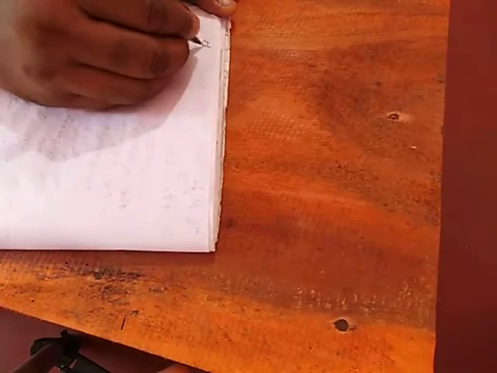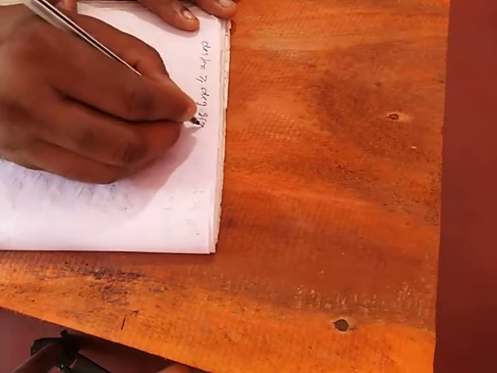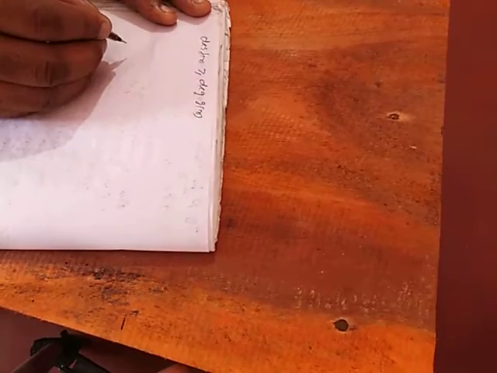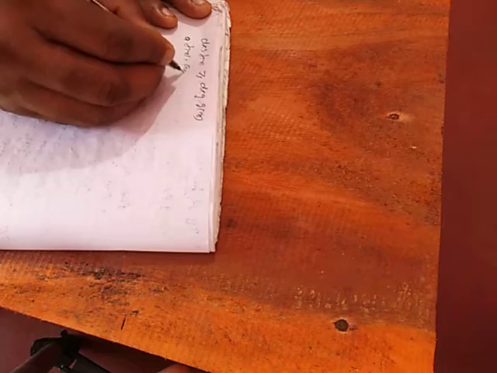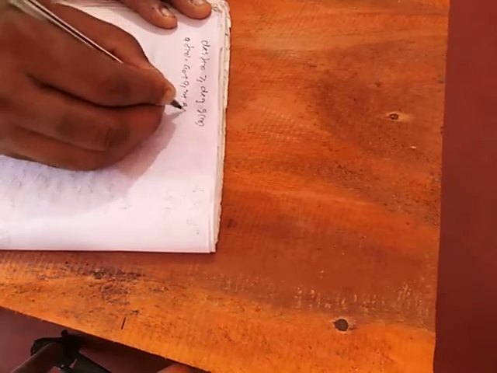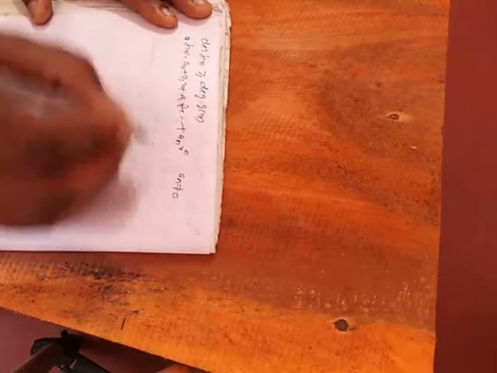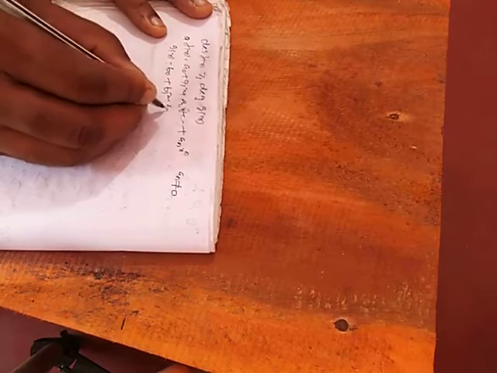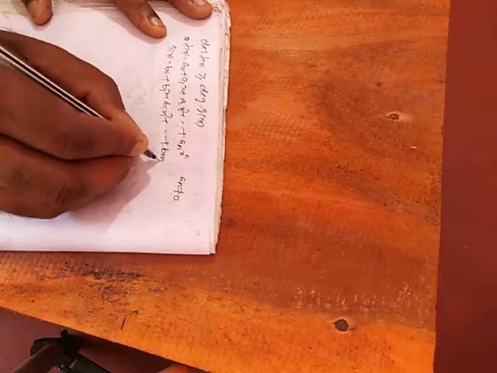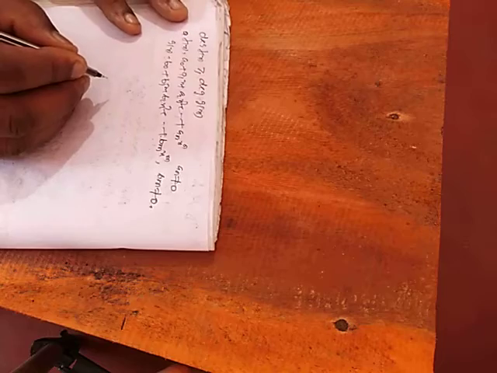Let us discuss the case where the degree of f(x) is greater than or equal to the degree of g(x). Let f(x) be a_0 plus a_1 x plus a_2 x^2 dot dot a_n x^n with a_n not equal to 0, and g(x) be b_0 plus b_1 x plus b_2 x^2 dot dot b_m x^m with b_m not equal to 0.